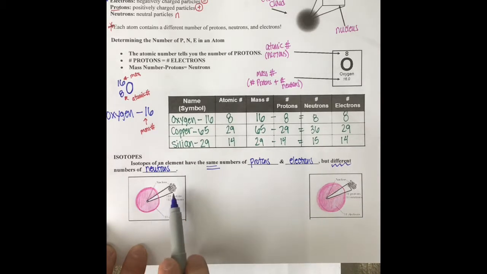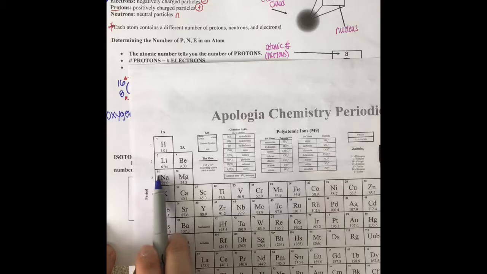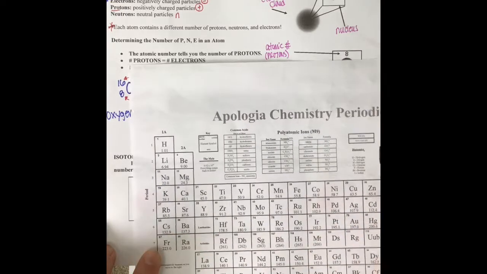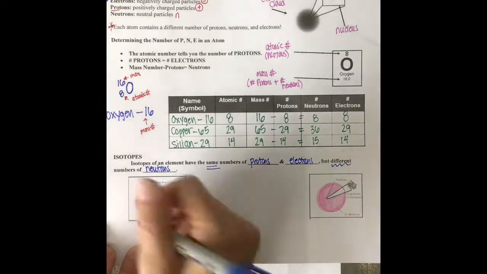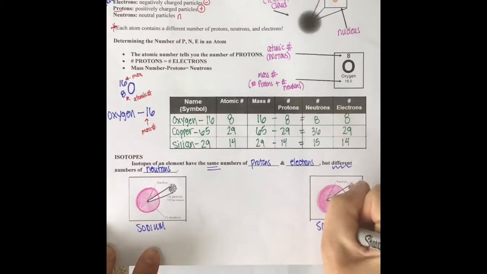Both of these nuclei have 11 protons in them. So what element is this a picture of? 11 protons. This is the element sodium because it's element number 11. These are both sodium atoms.